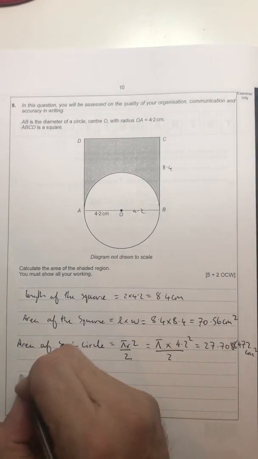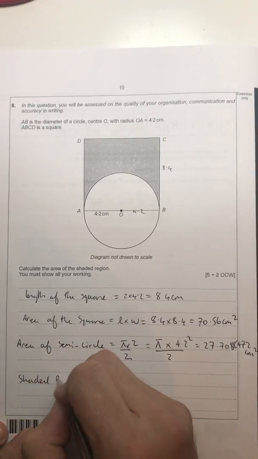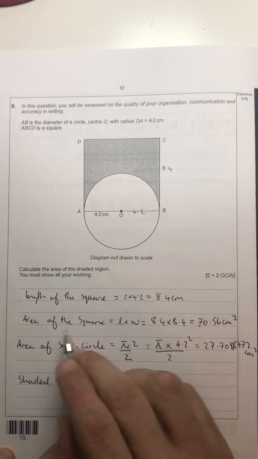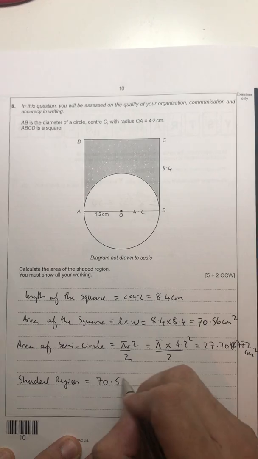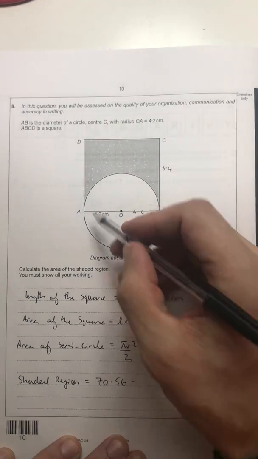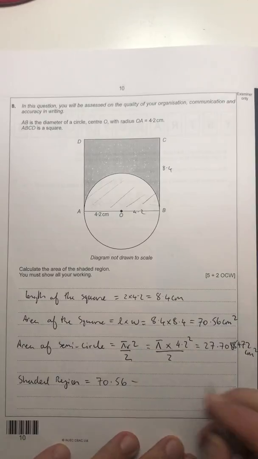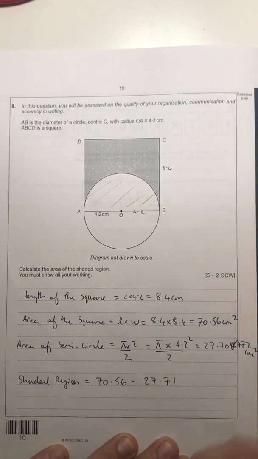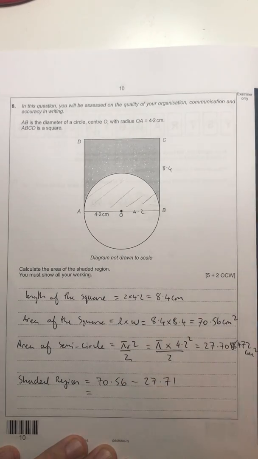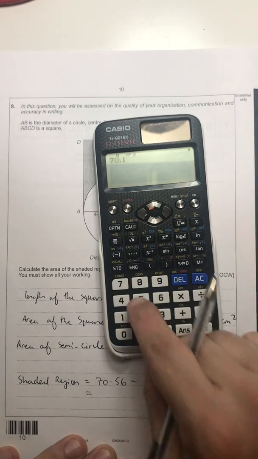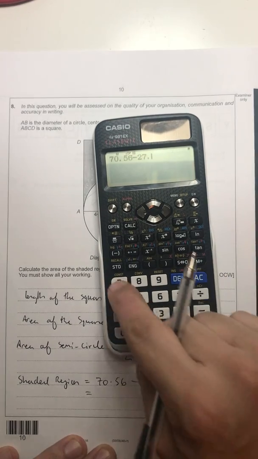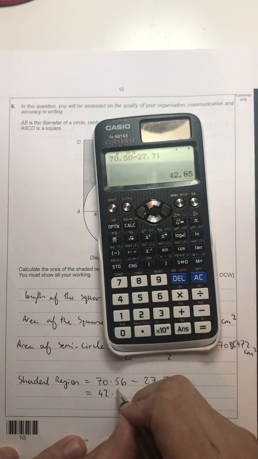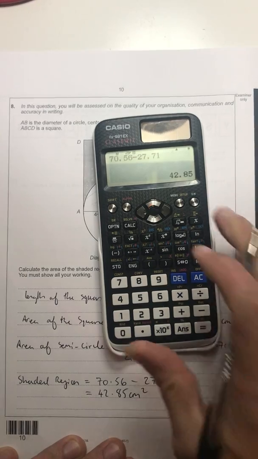And then to get the shaded region, it's the area of the square, which is 70.56, minus the half a circle here, which we've just worked out to be 27.71 to 2 decimal places. You just take one away from the other. So 70.56 take away 27.71, that gives me an answer of 42.85 centimeters squared.